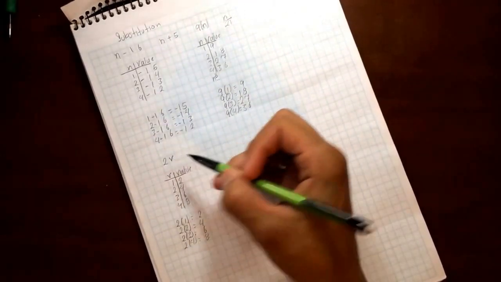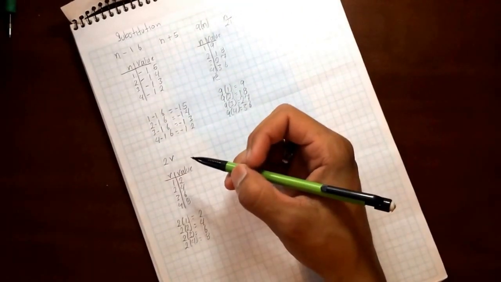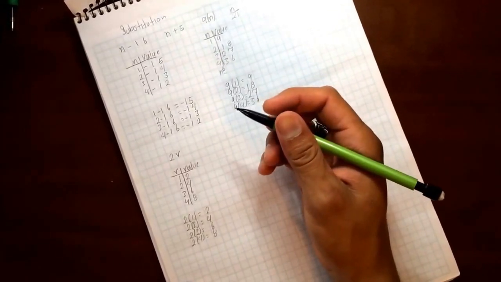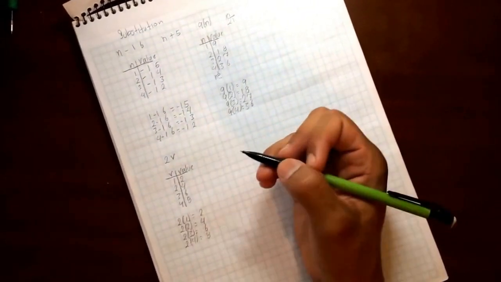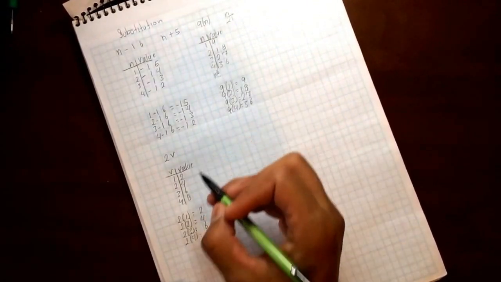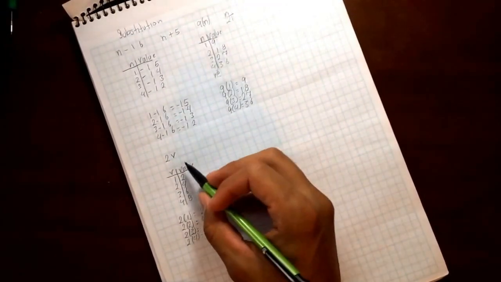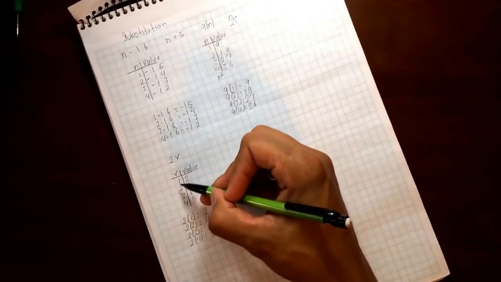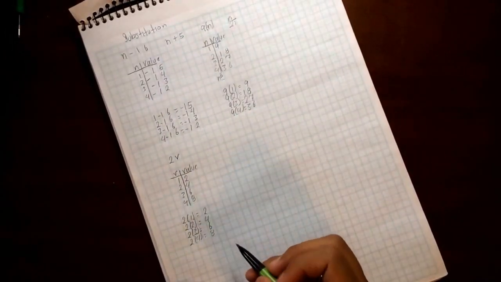Sometimes you're going to see v, sometimes you're going to see z, or a, or k, or p, or any different letter that they're going to use. If you see the letter, you automatically should think that they're talking about the term. And you're talking about substituting the terms, which are these right here, for the letter.